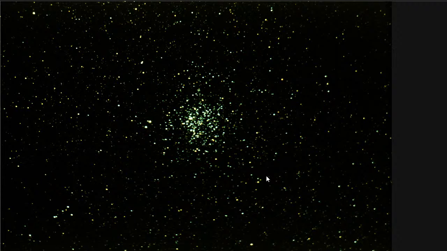It's one of the most massive open clusters known. It's estimated to be 316 million years old. Let's see, does it say how far away it is?